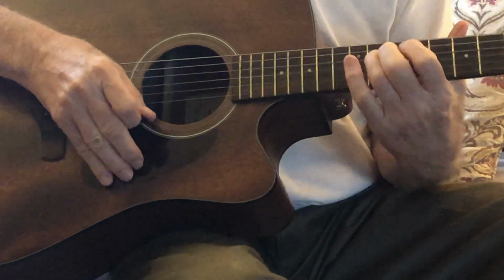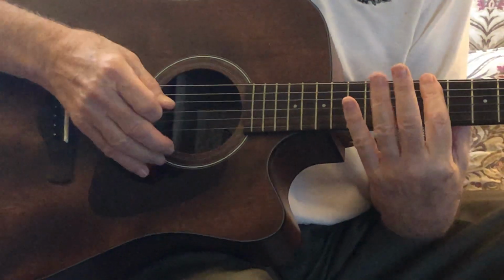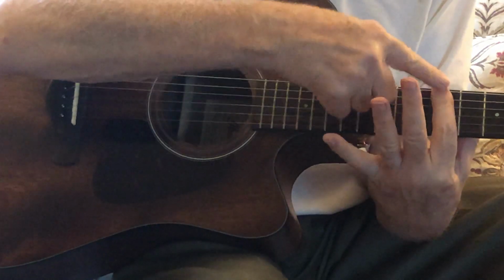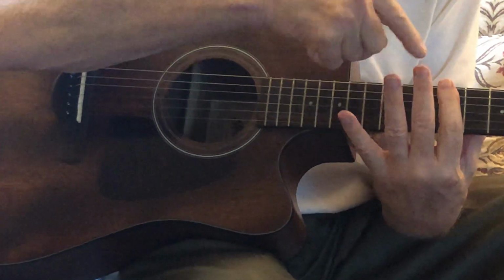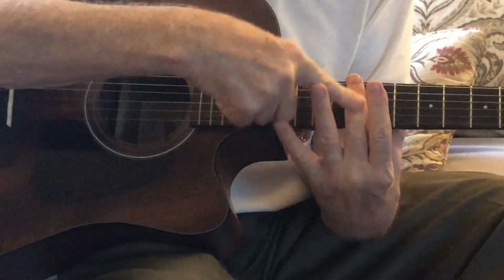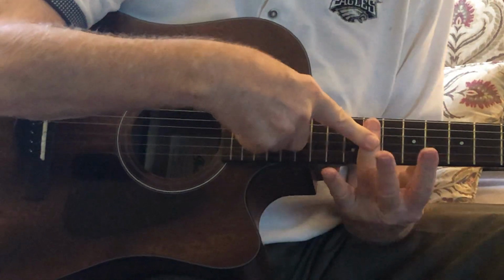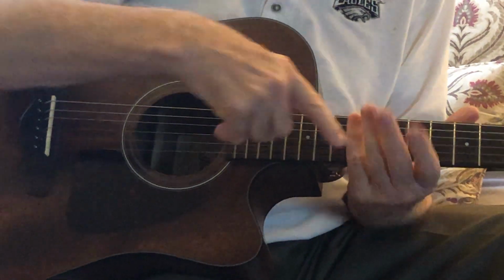And I need to mention the same deal. I'm going to play every note on fret 9 with my index finger. Every note that falls on fret 10, I'm going to play with my middle finger. Fret 11 with my ring finger, and fret 12 with my pinky.